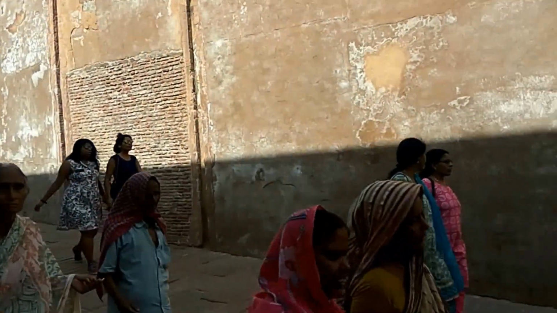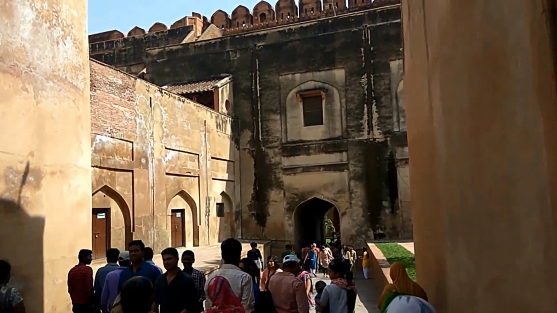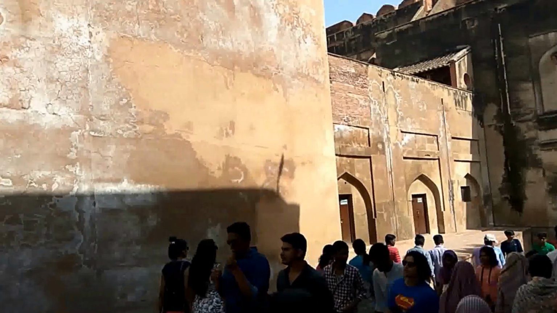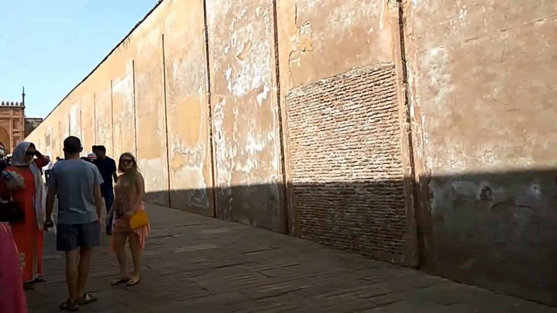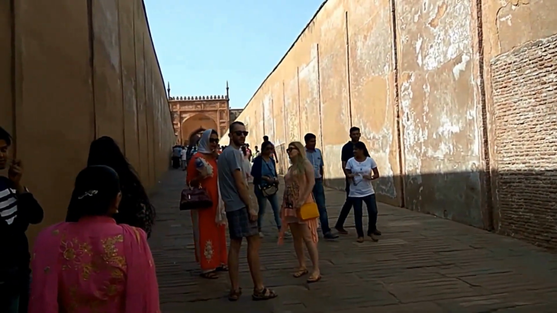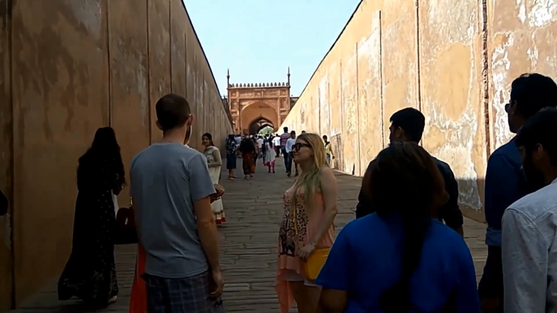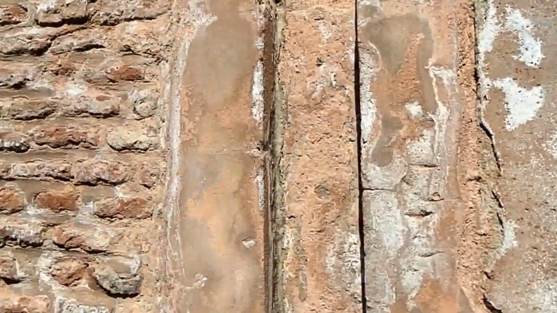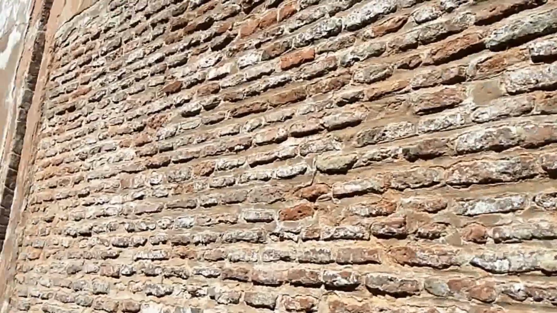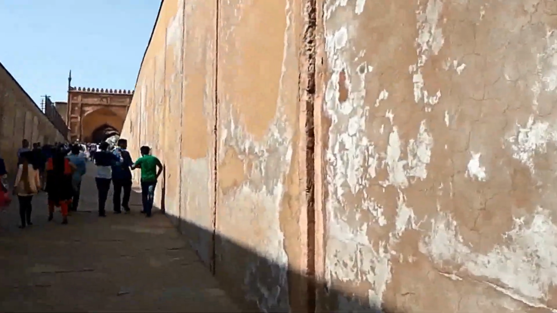Here we can see the walls, the huge walls, as we are walking up into the inner parts of the fort. It is said that this fort was originally built as a brick fort, and then it was restored later into red sandstone. Here we can see the brick wall, and again wall which was restored afterwards.